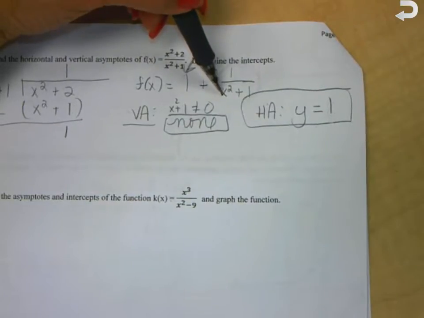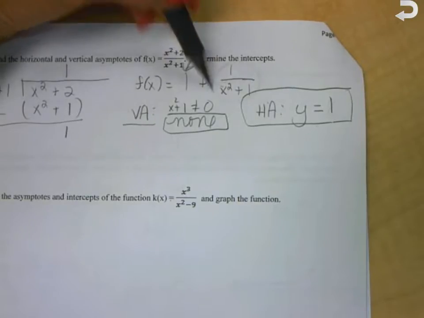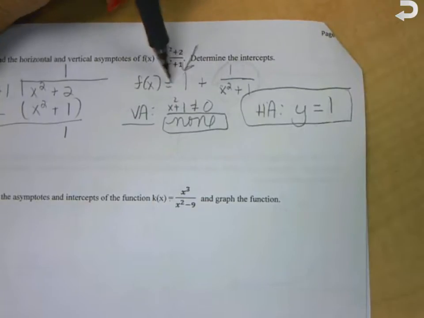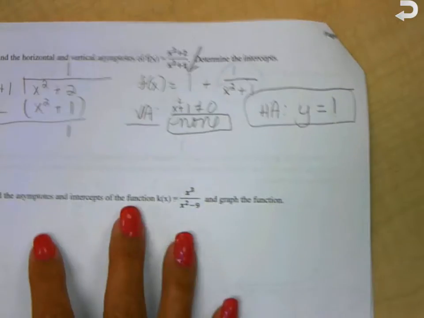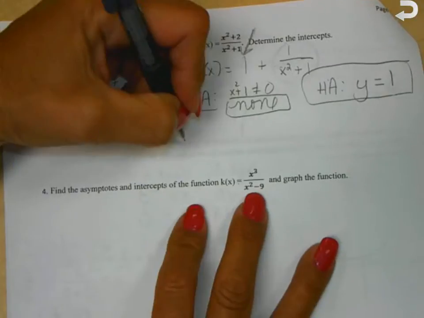If I put in very small numbers, negative 1 million, negative 1 billion, it's going to get squared, add on 1, and this fractional part will turn closer and closer to 0, which will cause the y-coordinate to get very close to 1, although it will never get there. So y equals 1 is going to be my horizontal asymptote.